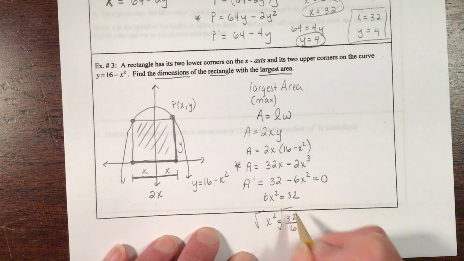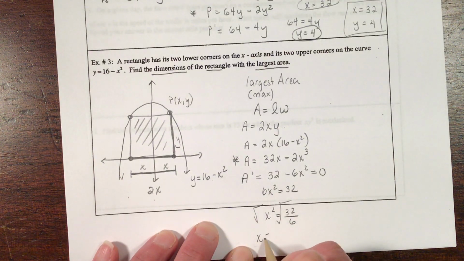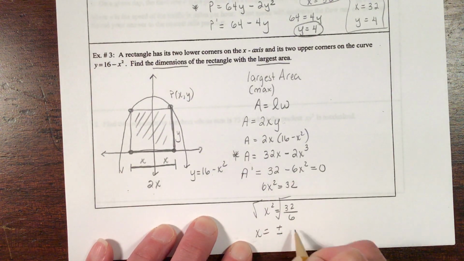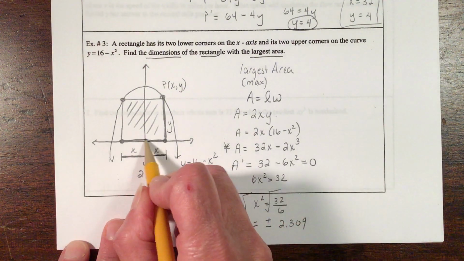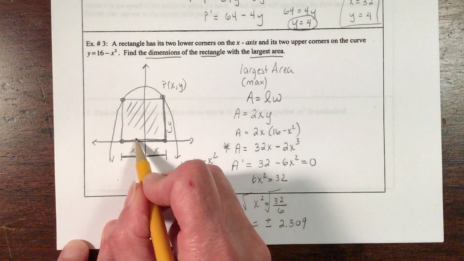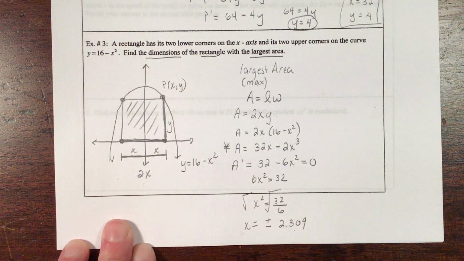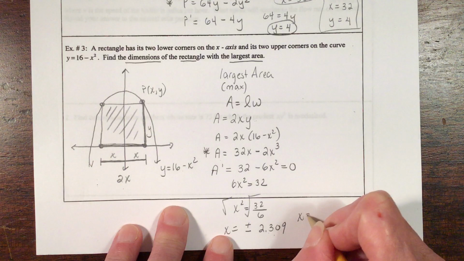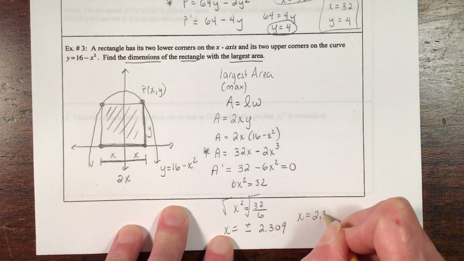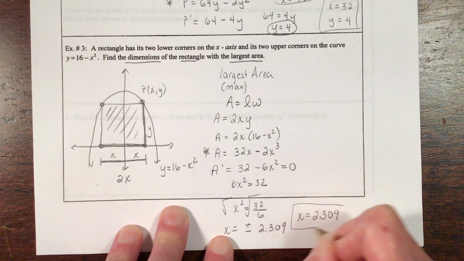Take the square root, and you would get x equals, I'm just going to change this into a decimal. So obviously here, what we found was the positive value of x and the negative value of x, 2.309. Okay, so we're just going to work with the positive, again, because we're dealing with area and distance.